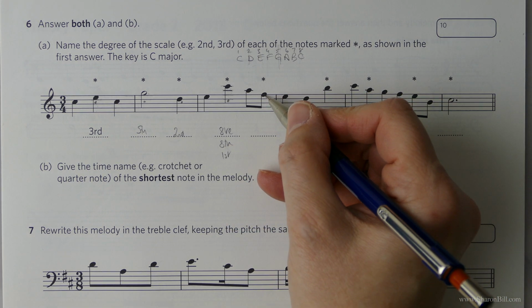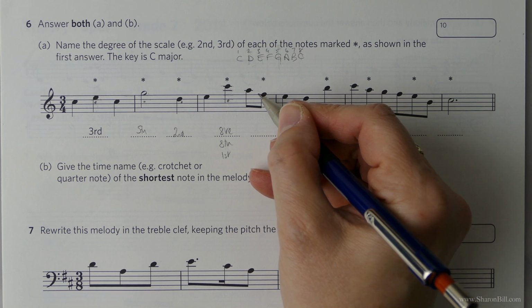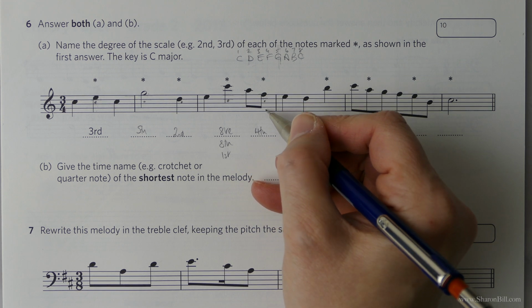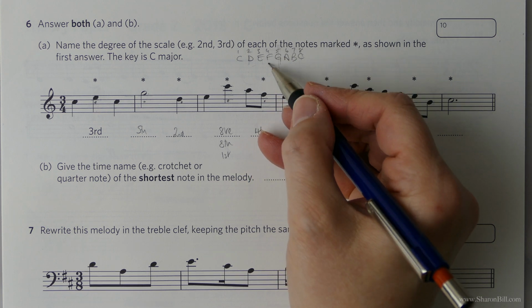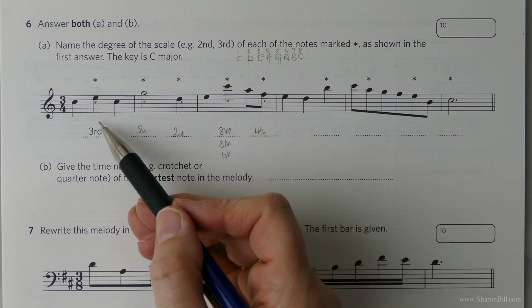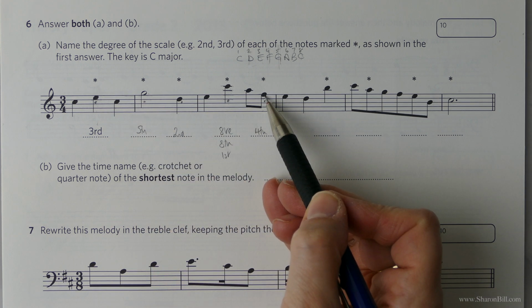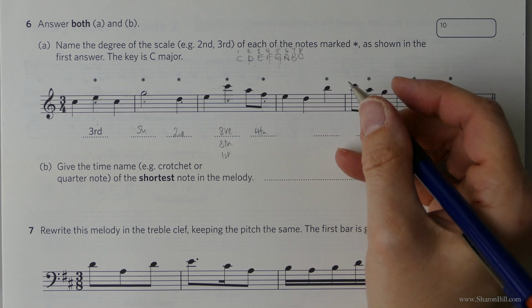Let's carry on here. So counting from C, 1, 2, 3, 4. That's a fourth. We know that's note F. Every Good Boy Deserves Football. We know F is the fourth. And also here they gave us this interval as the third. So the next one up must be the fourth. There we go. Let's press on.